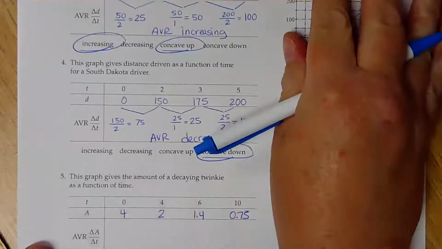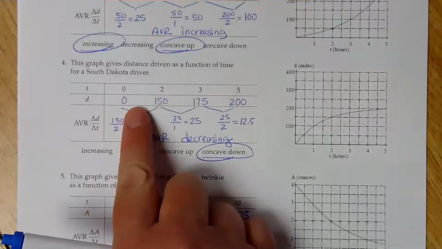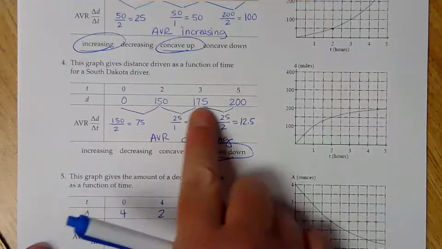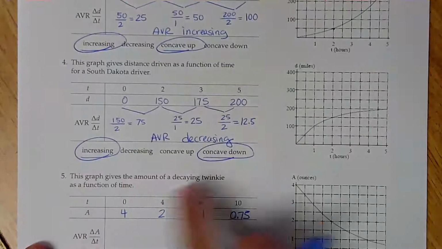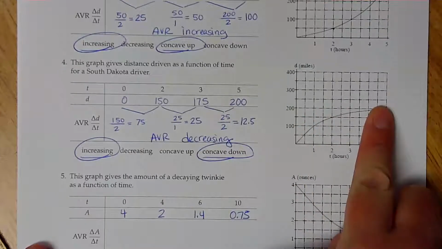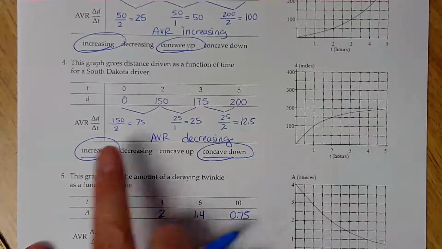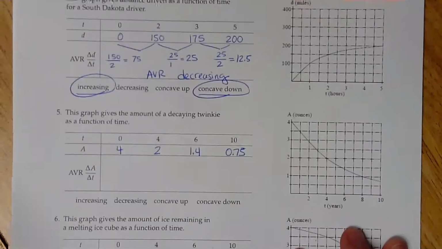And then without looking at this picture, I can tell that my function is increasing because if I look at my dependent variable values, these are getting bigger as I go across here. So this is increasing. And if I look at this picture, I see I have part of the umbrella, which is concave down, and these function values are increasing. So we have correctly figured that out from our table.